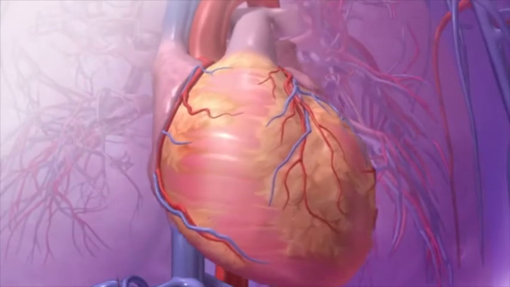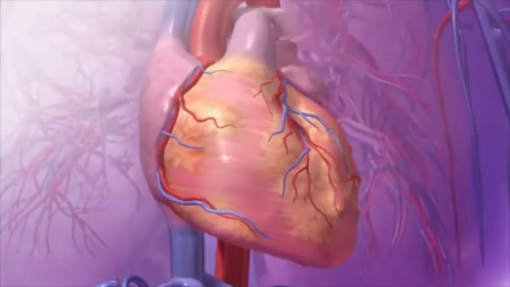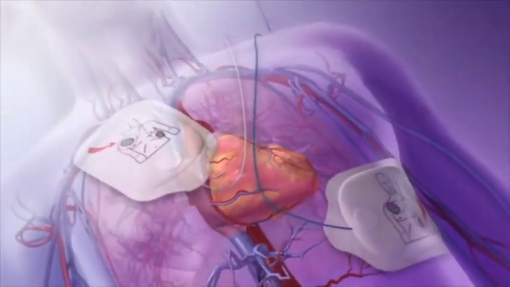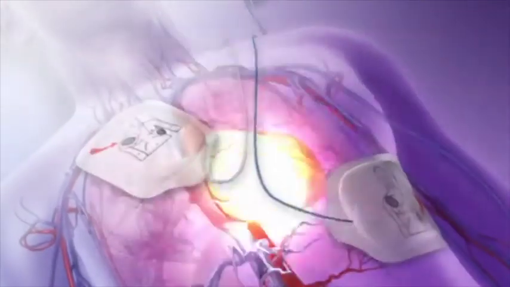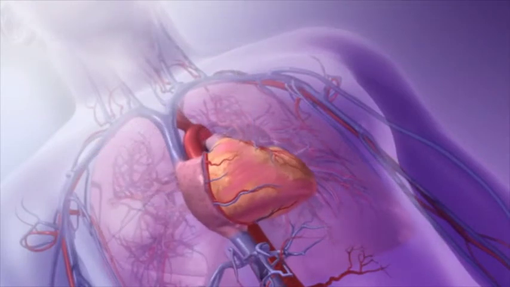Ventricular fibrillation is an arrhythmia that occurs when the heart's electrical impulses become disrupted. The ventricles contract in rapid flutters, preventing the heart from pumping blood. Defibrillators are devices that deliver an electric shock. These shocks can restore normal heart rhythm.